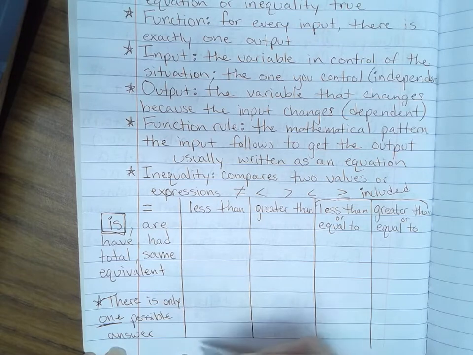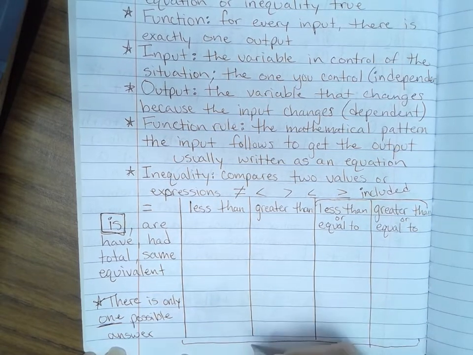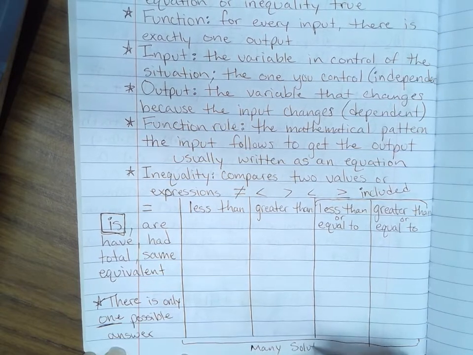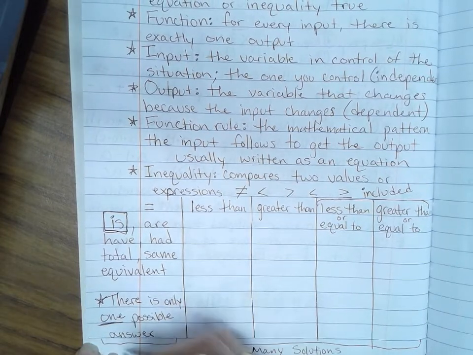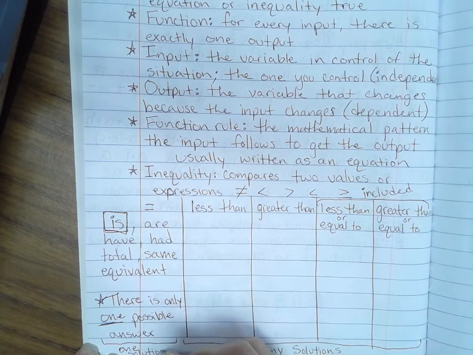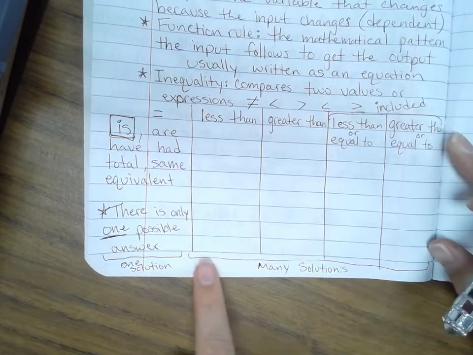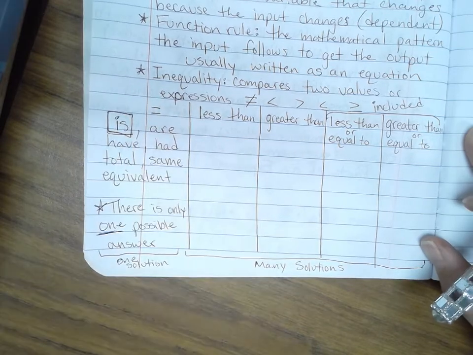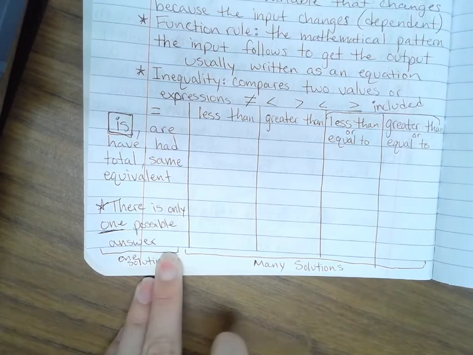These ones here have many solutions. Equals is one solution. Oh, you can't even see what I'm writing. I'm sorry. So these ones here are many solutions, and this one here, when it's equal, there's only one possible answer. So let's write some other words we might have.